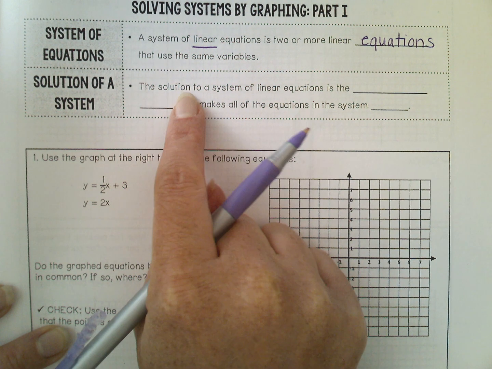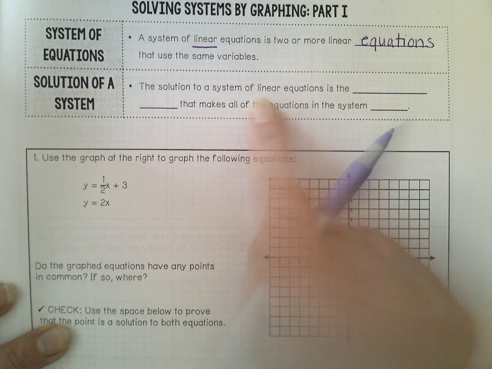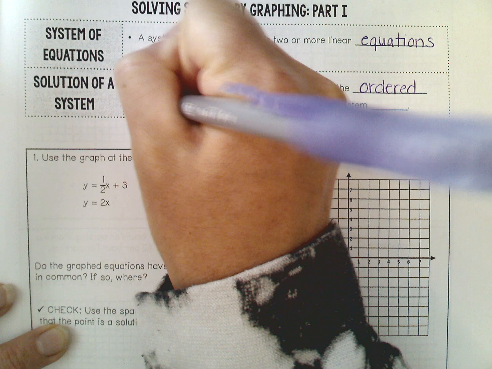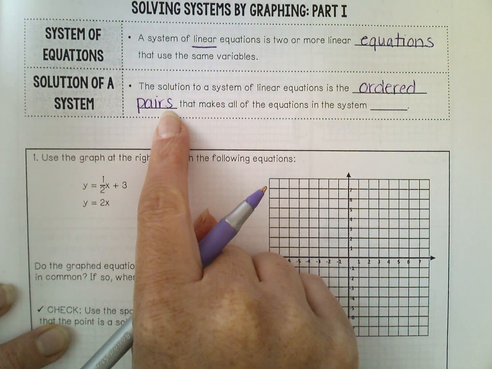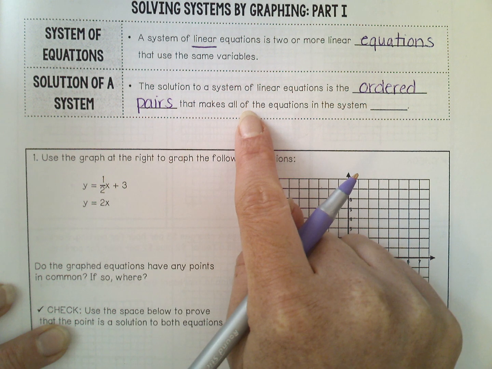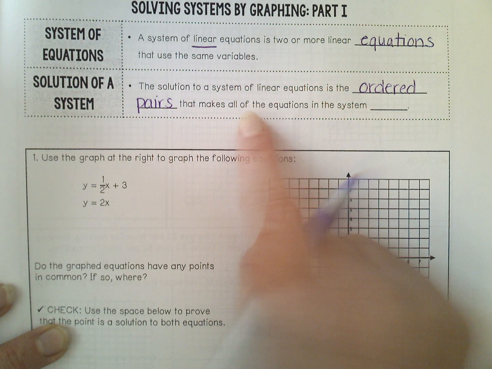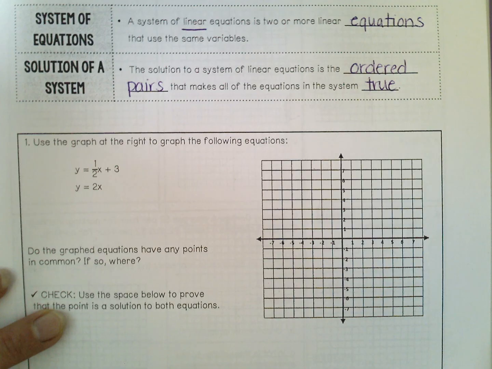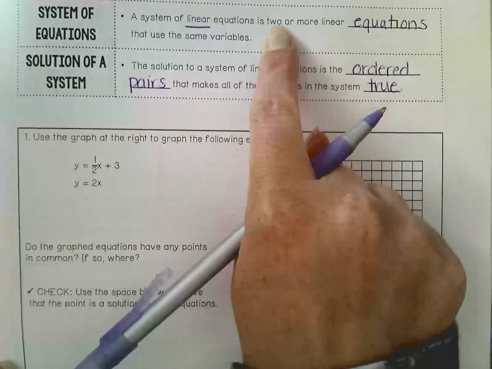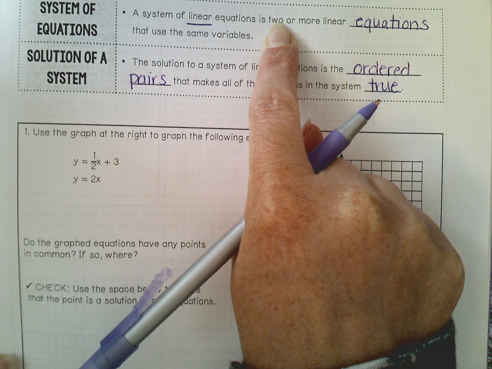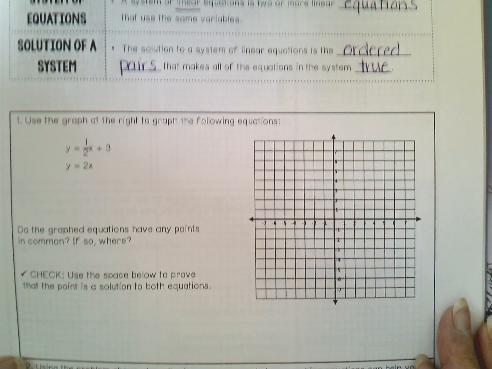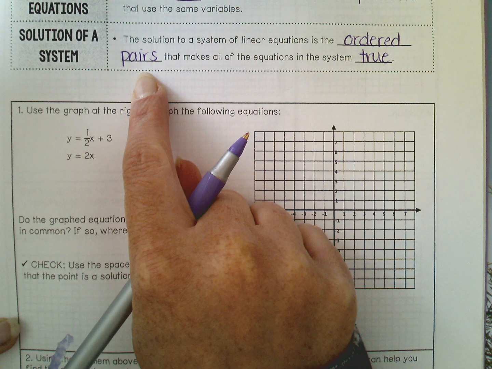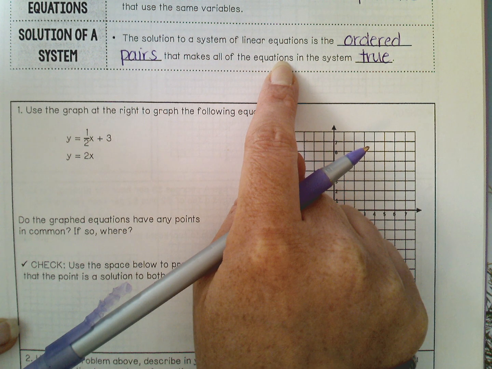A solution or an answer to the system of linear equations is the ordered pairs. Notice I'm saying that plural because there may be more than one. That makes all of the equations in the system true. So basically, guys, what we're going to be doing is graphing two or more linear equations. For 7th Excel, we're going to just stick to 2 equations on the same graph, and we're going to find the ordered pair or pairs that make the system true.